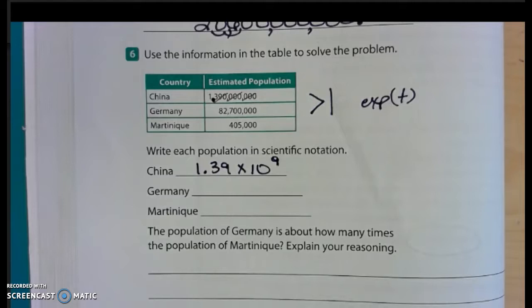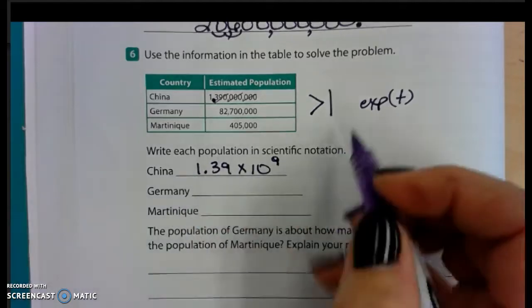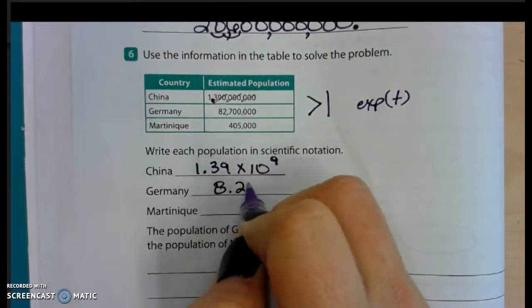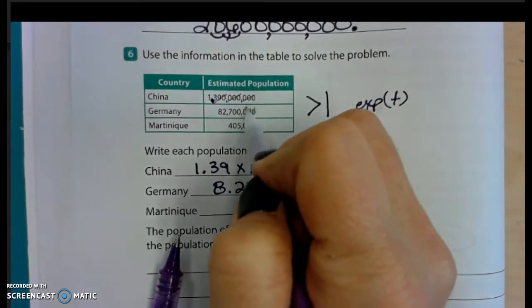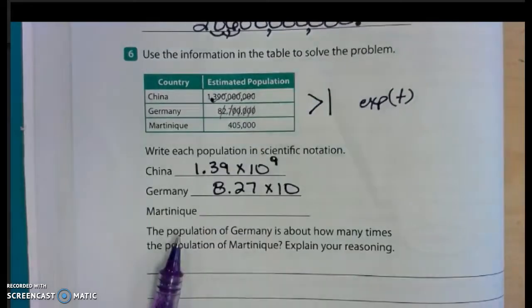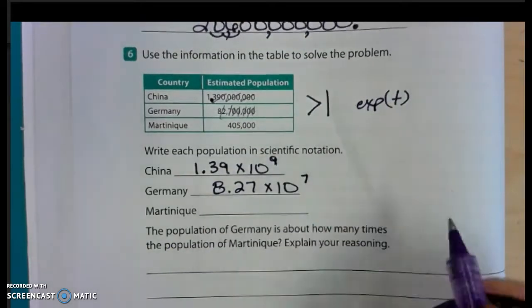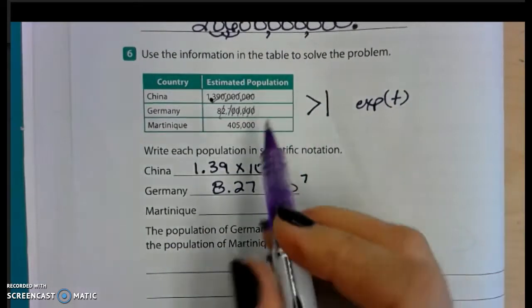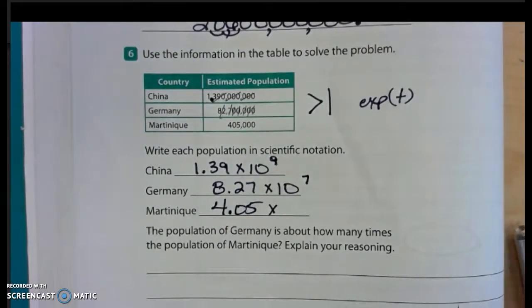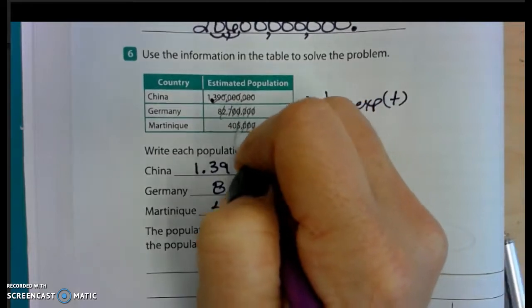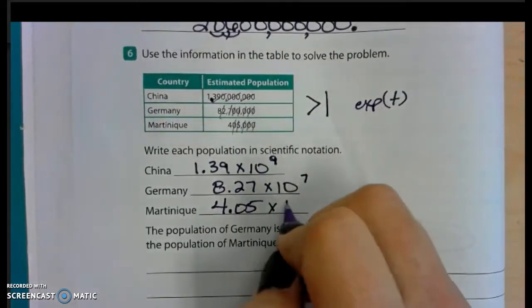Germany, I'm going to move my decimal so that my constant becomes 8.27. My exponent will be positive. I just need to count 1, 2, 3, 4, 5, 6, 7 decimal places. And then Martinique, I'm going to change the constant to 4.05. And I'm going to move my decimal 1, 2, 3, 4, 5 spaces.